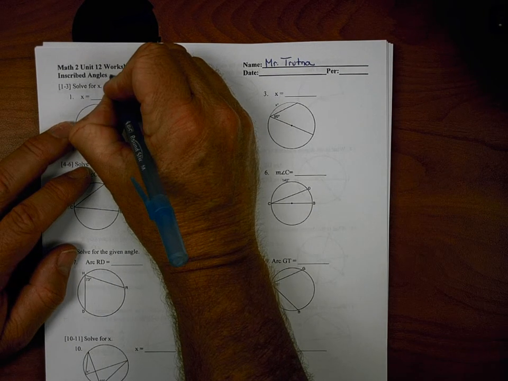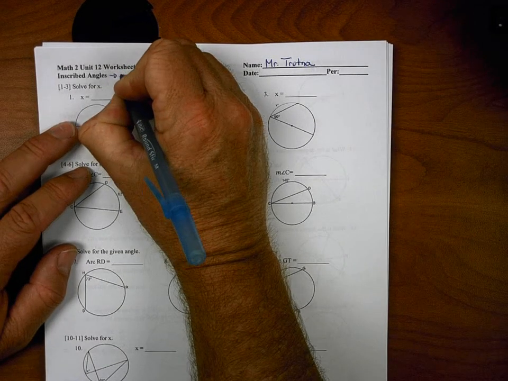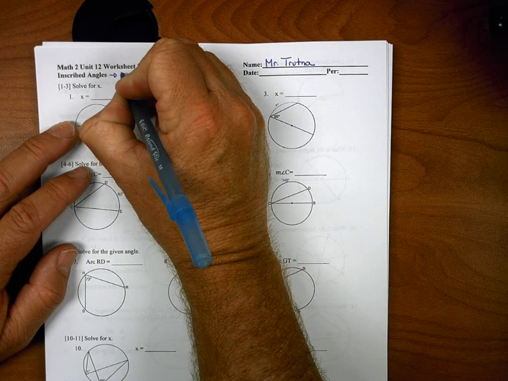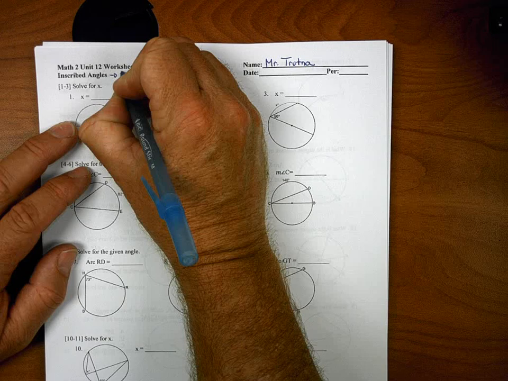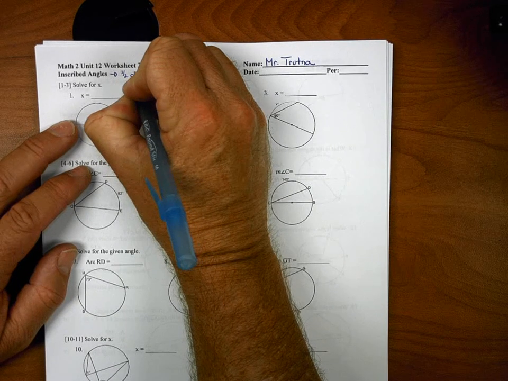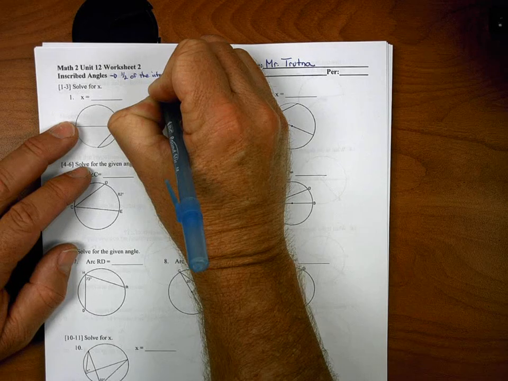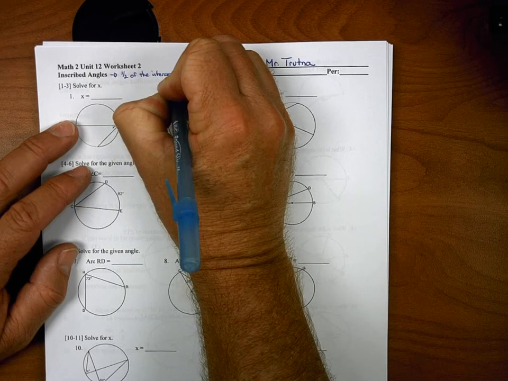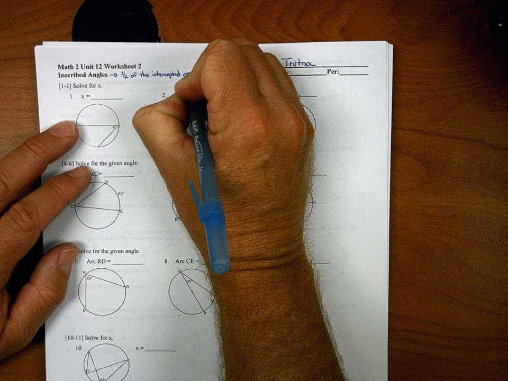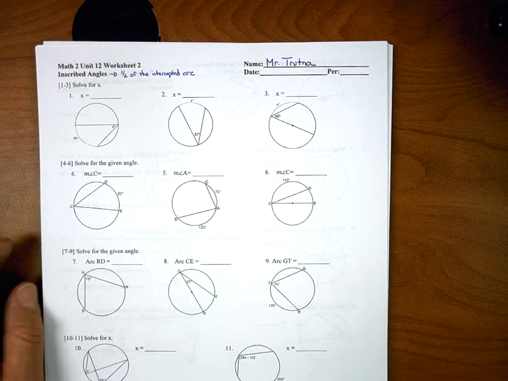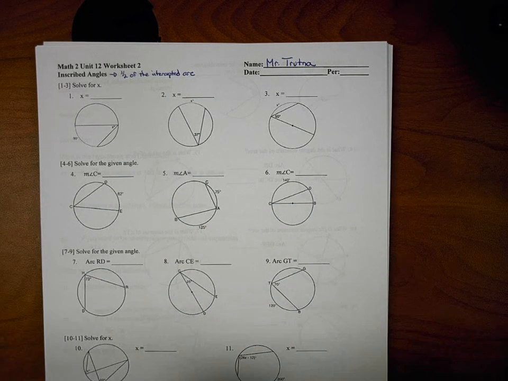So remember, the thing about inscribed angles is that they are equal to 1/2 of the intercepted arc. Okay? So we're always going to be halving something, which means we're going to be dividing by 2. Or we are always going to be doubling, which means we're going to be multiplying by 2.